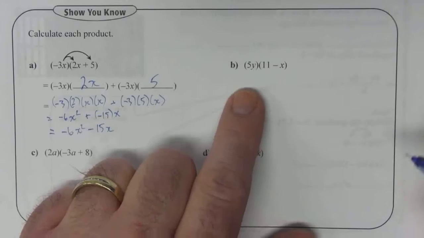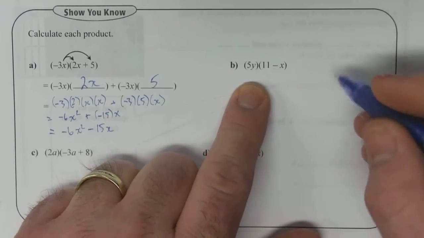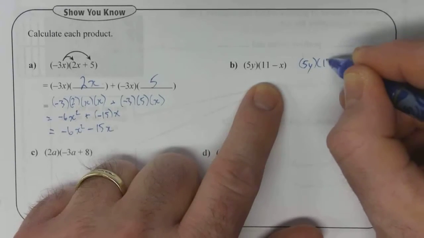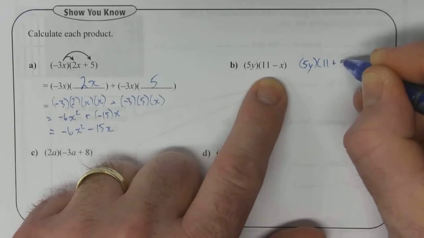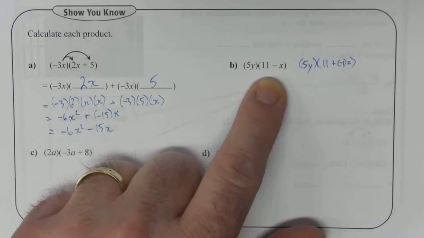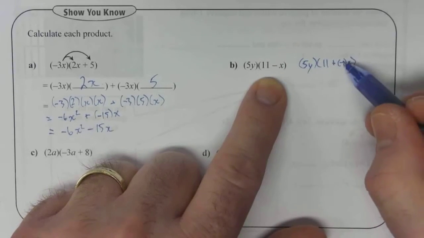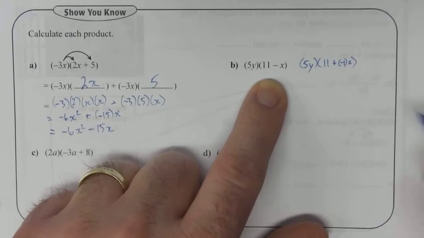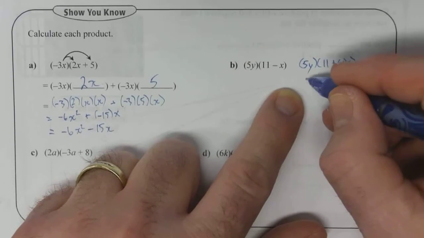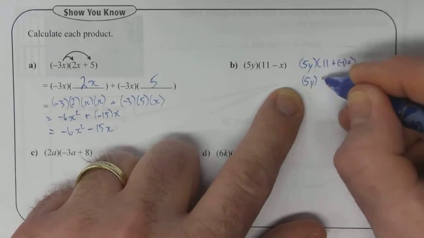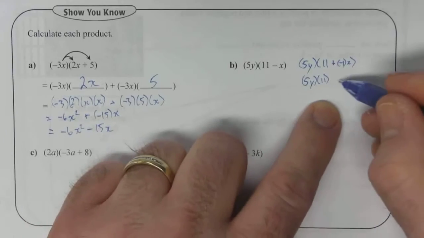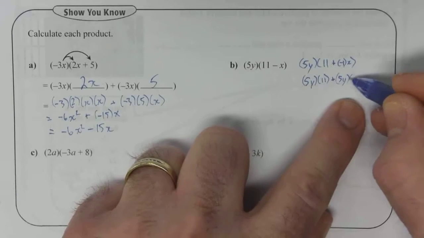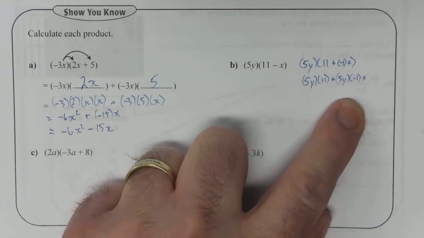So that's A. For B, I'm going to do something a little different here as well. I'm going to change this question so that it's 5y times 11 plus negative 1 times x. I'm going to just change that to addition and use this subtraction as a negative 1 coefficient for the x. So 5y times 11 is the first part of the distributive property. Then we're going to add 5y times negative 1x.